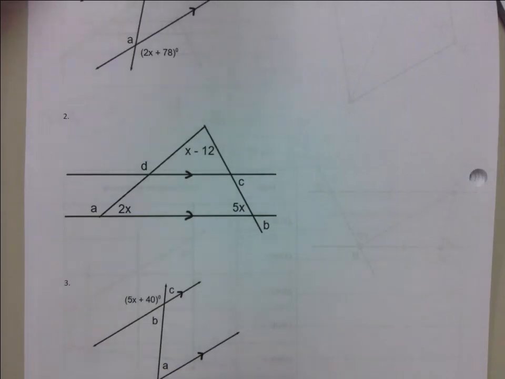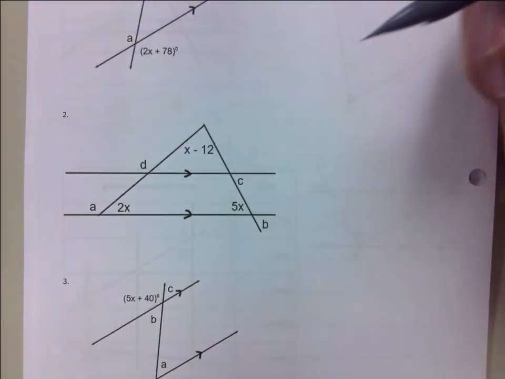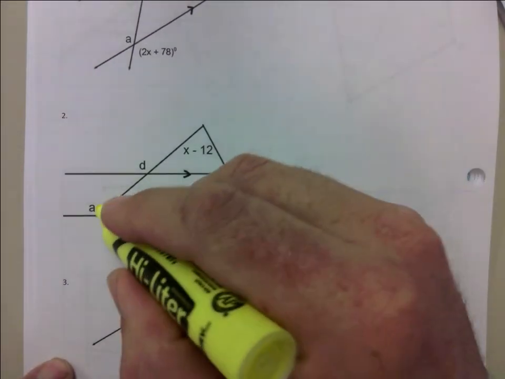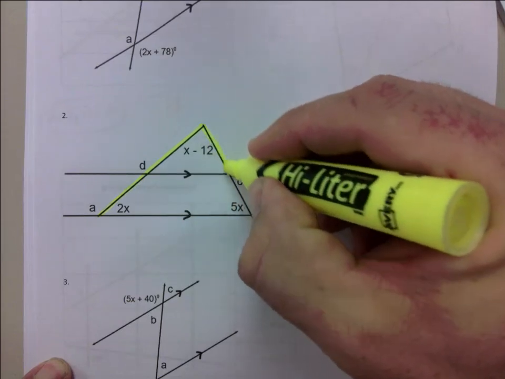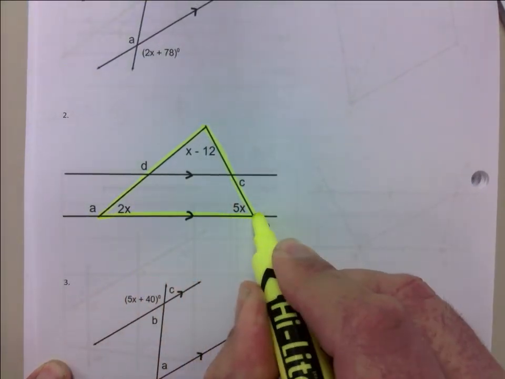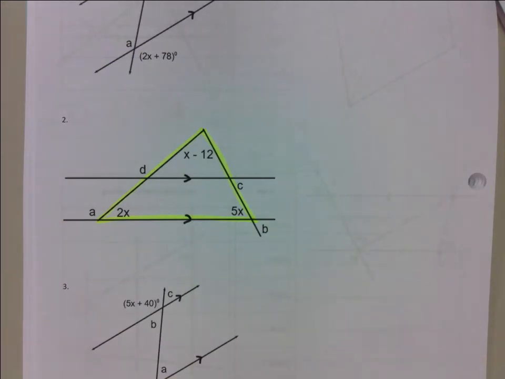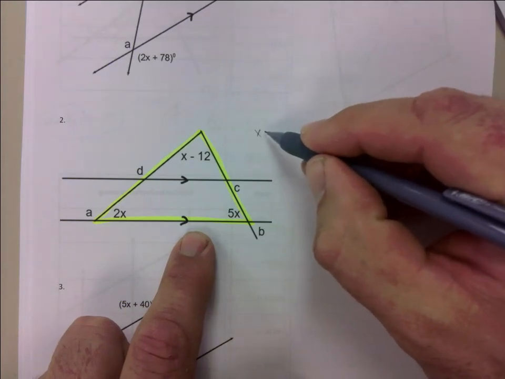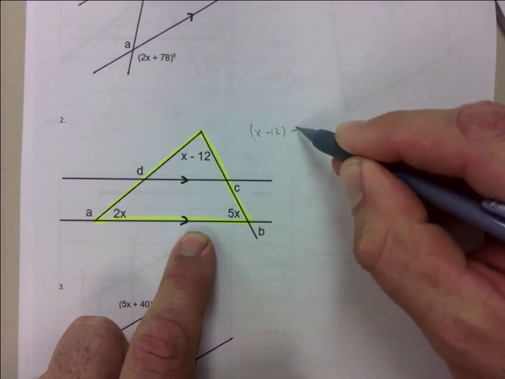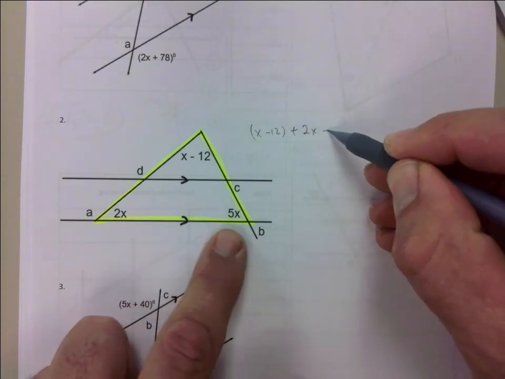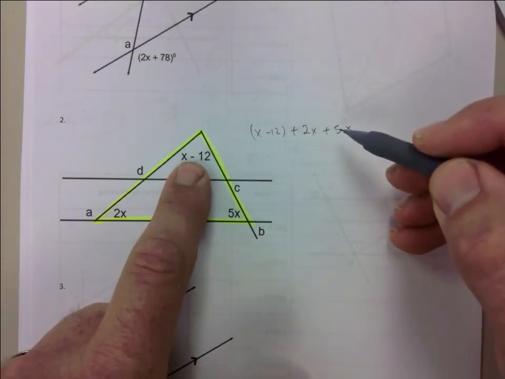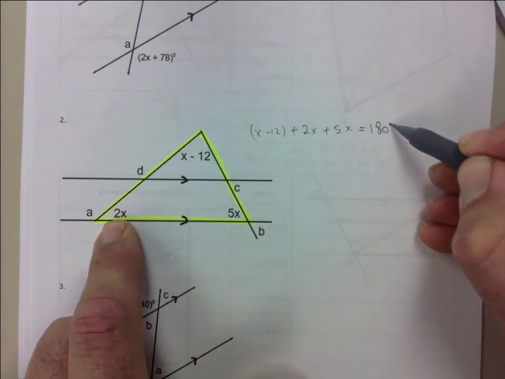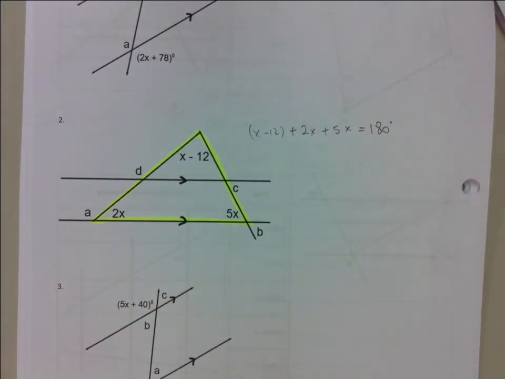So solve for x, and then we're going to solve for all the unknown letters. I don't know if you noticed that there's a triangle here. What do we know about all three angles in a triangle? Yeah, they add up to 180. They're supplementary. So I basically add this angle and that angle, and I have to make that equal to 180. You're always going to have an equation.